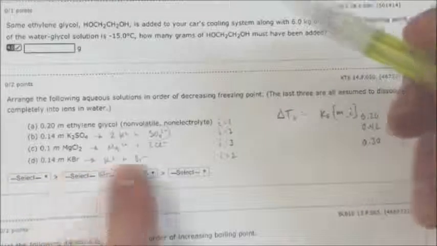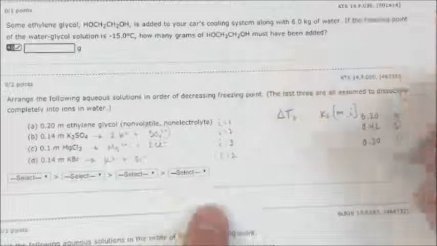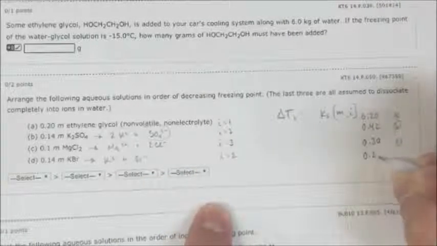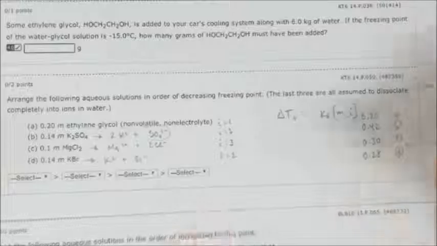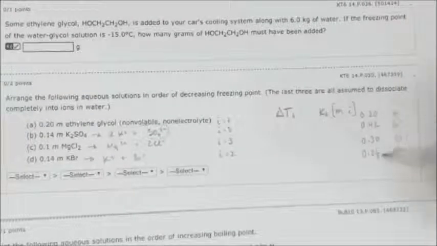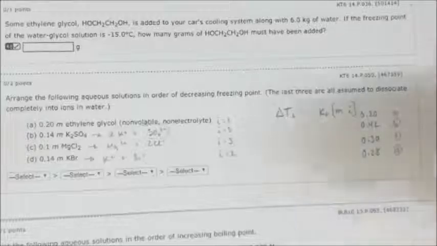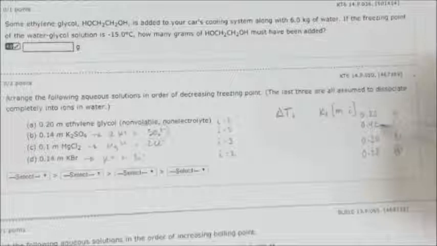And 0.14 for the KBr is the molality times the Van 't Hoff factor of 2, which puts it at 0.28 for letter D. Since they would all be multiplied by the same 1.86, the most significant impact is going to be the largest magnitude number that we've just computed, and then that, and then that, and that's going to be the smallest impact.